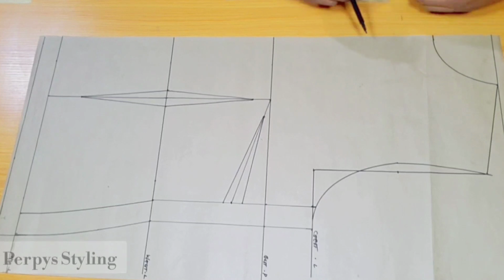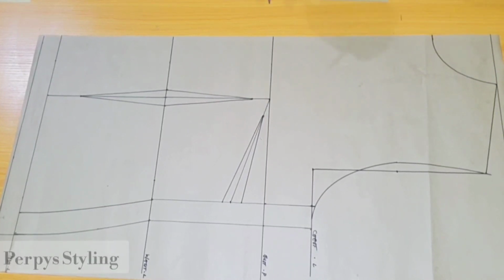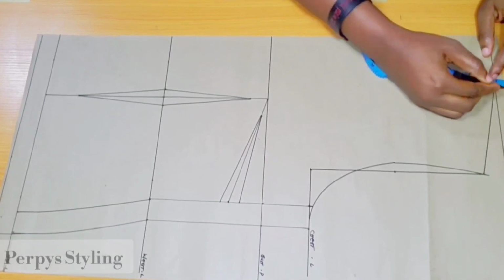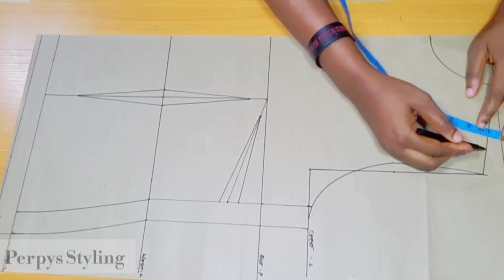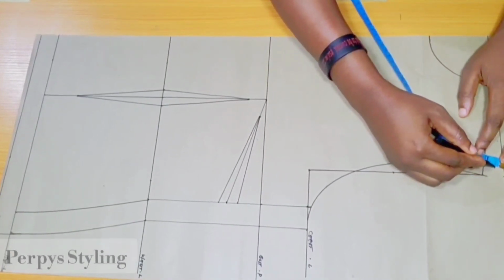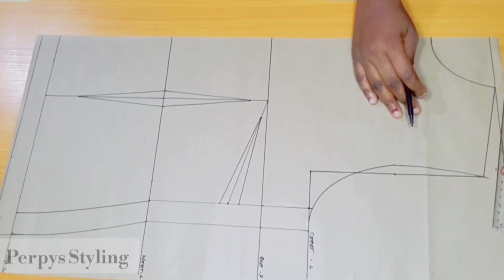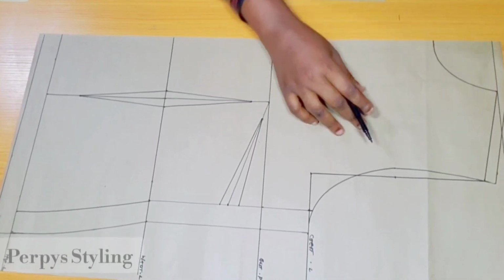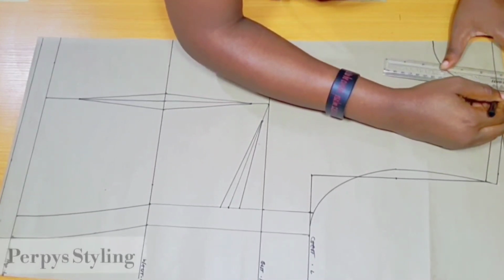Okay, so this is it for our front bodice. And on the shoulder as well, I'm adding 1/2 inch. When you're cutting on your main fabric with this pattern, please take note of the places you've already added your seam allowance.